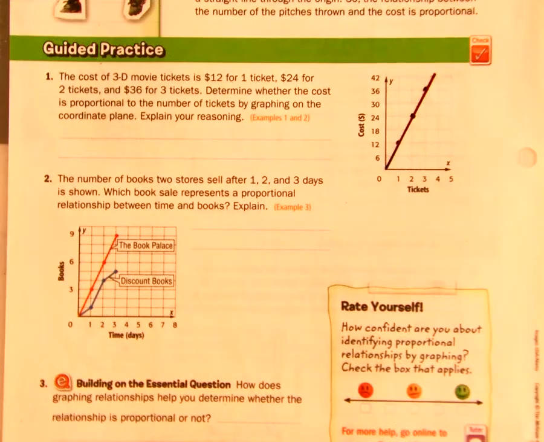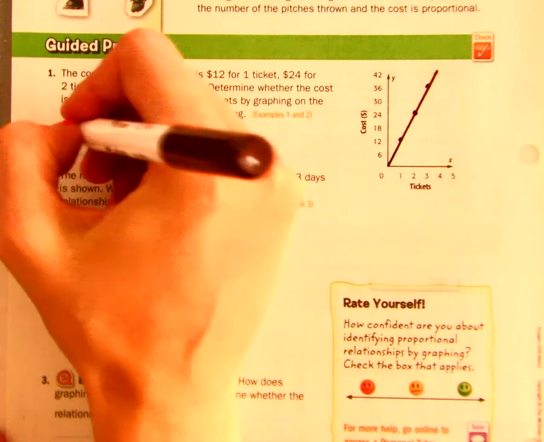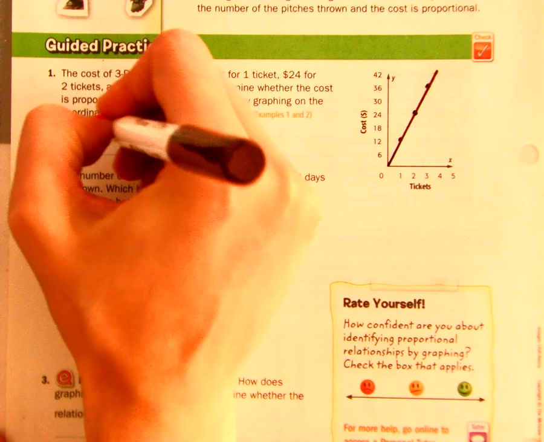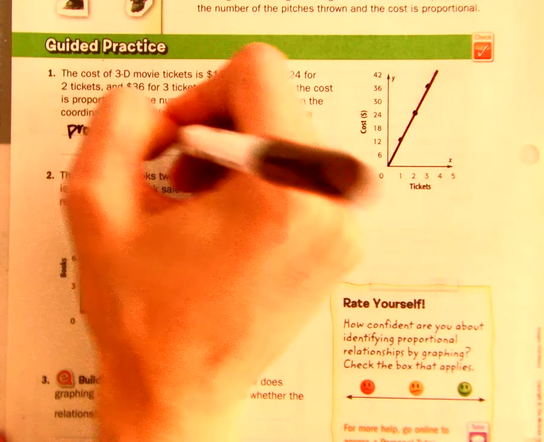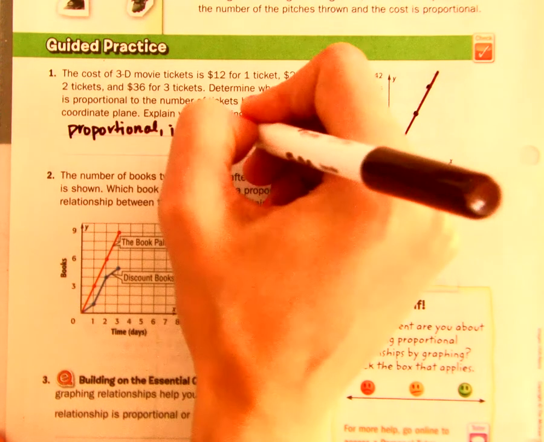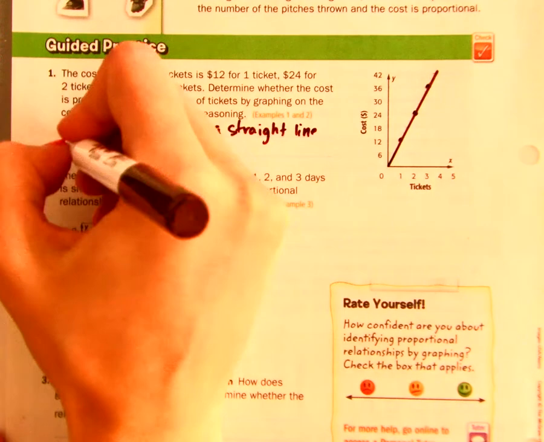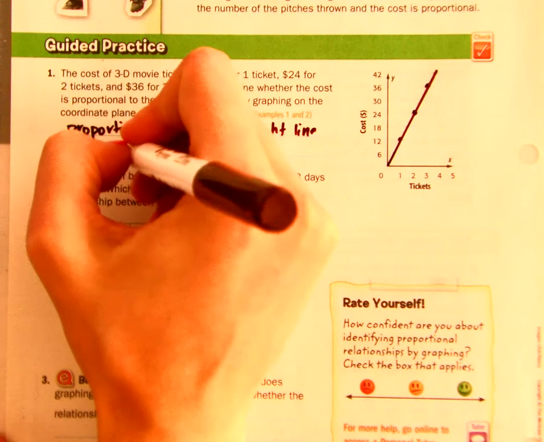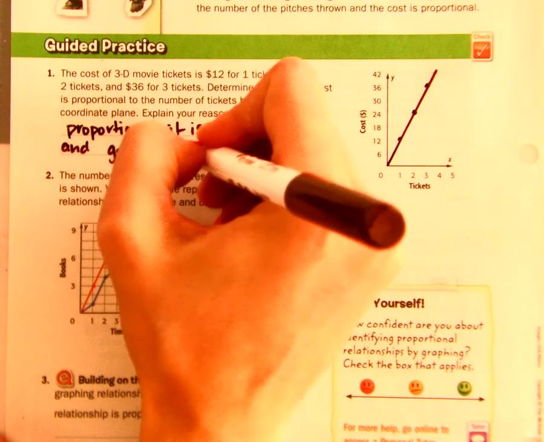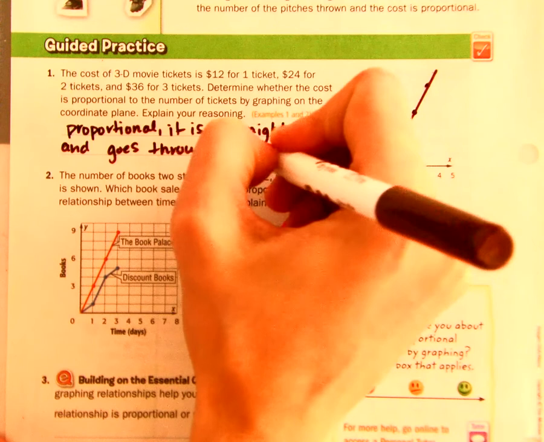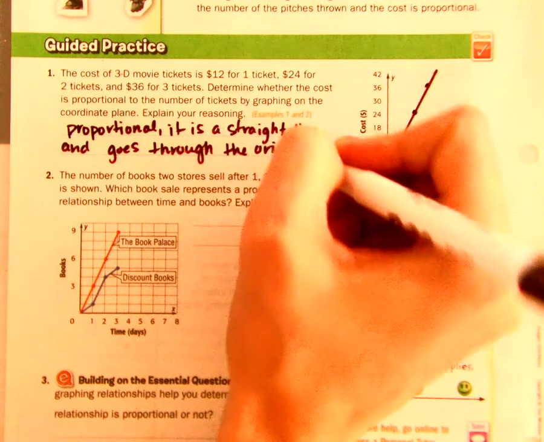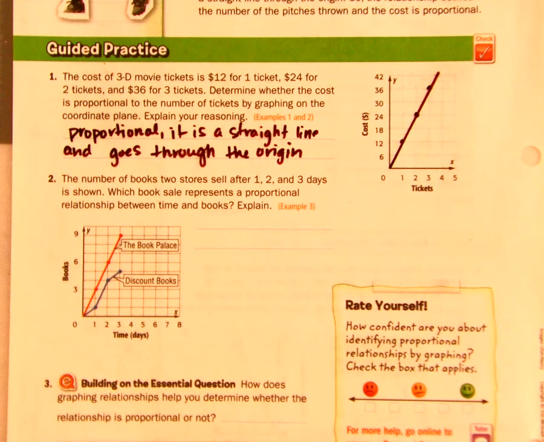And then I ask myself, 1, is this a straight line? Yes. And 2, does it go through the origin? Yes. So we would say this is proportional because it is a straight line and goes through the origin. So again, to be proportional, it has to be a straight line and goes through the origin. If it is not a straight line or does not go through the origin, then it is not proportional. It has to meet both of the requirements.